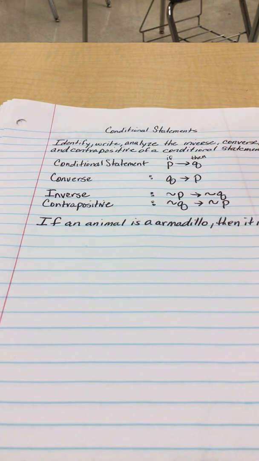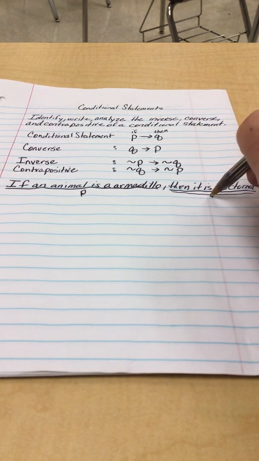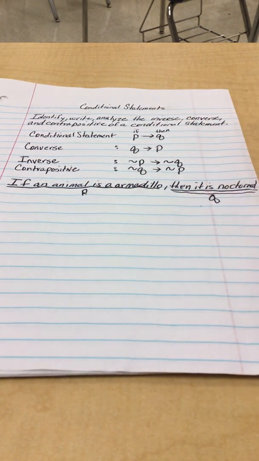Now this sounds complicated and this sounds hard to do, but it's not hard to do. All you got to do is remember the hypothesis and the conclusion. So here we go. Let's talk about this. The first thing I do when I do these is I identify P and Q in the conditional statement. So I know right now the if statement is the P. It is the hypothesis. So this is going to be P. Okay. And this right here after the then is going to be the Q. Okay. So the conditional statement, P implies Q, P implies Q here.